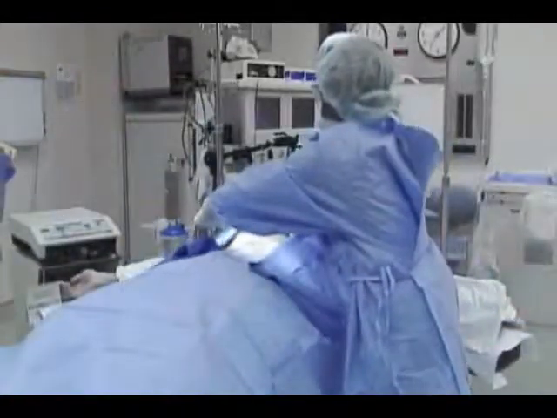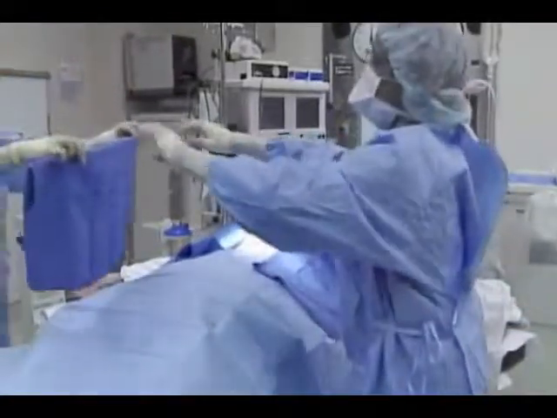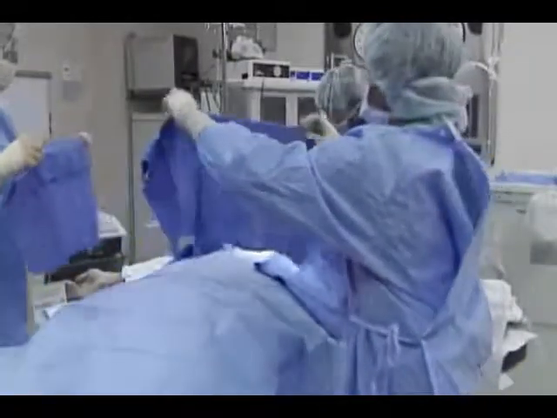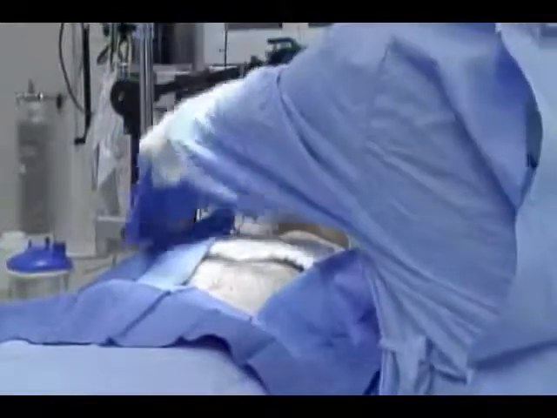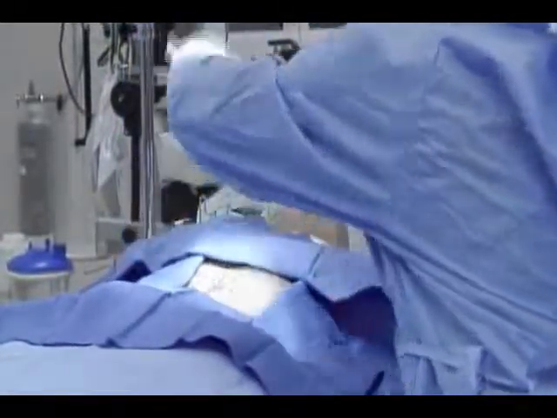The surgeon places sterile towels around the incision site and covers the patient with sterile drapes to complete the sterile field. This will aid in protecting the patient from infection.